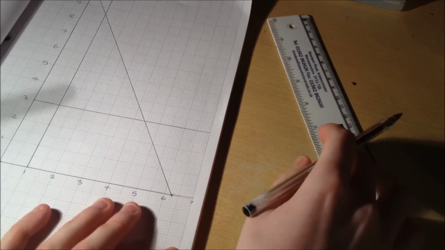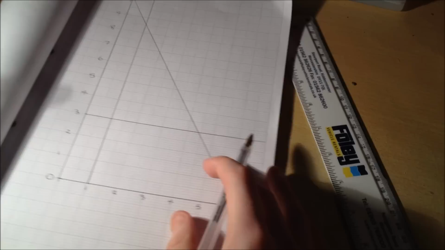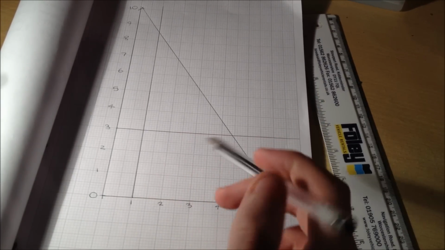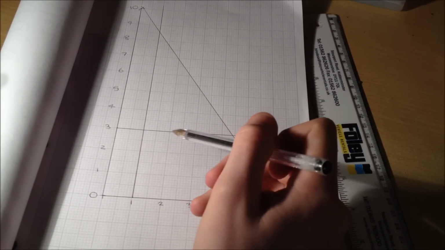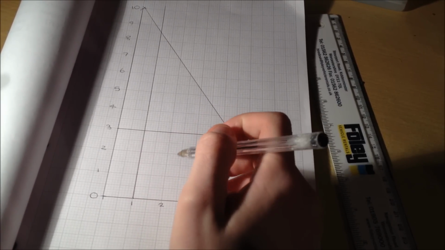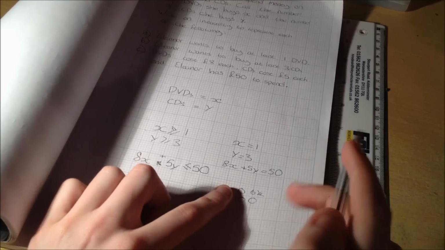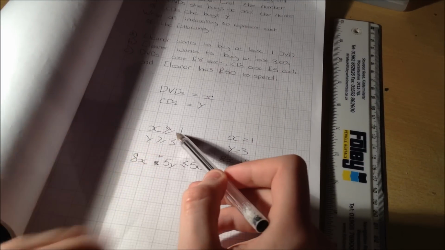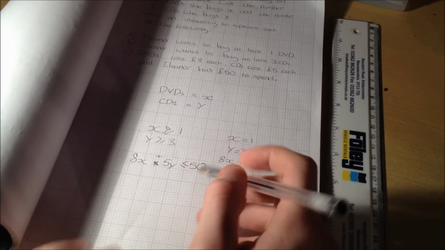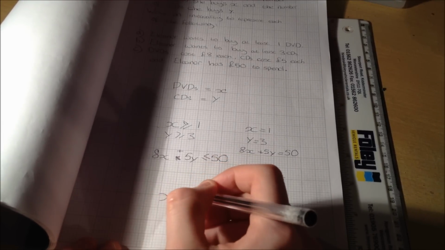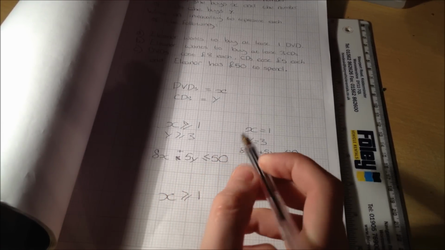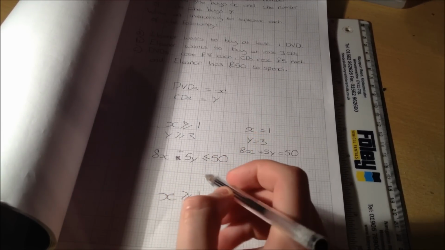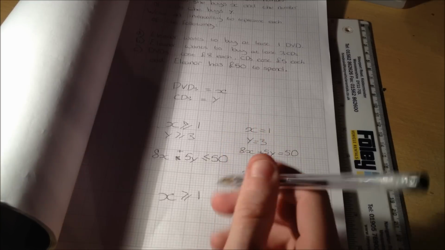Right, now you need to find out which side of each line you want. So, for x equals 1, the mathematical way of working it out is x is greater than or the same as 1. For this, I want to put in a coordinate which the line does not go through.